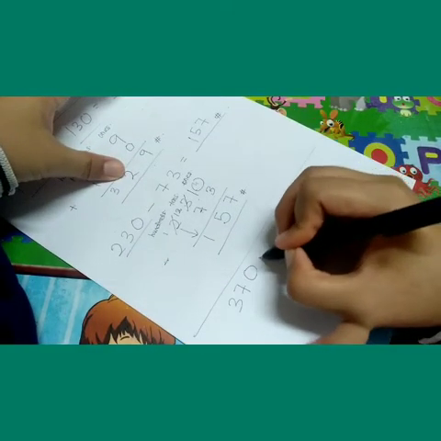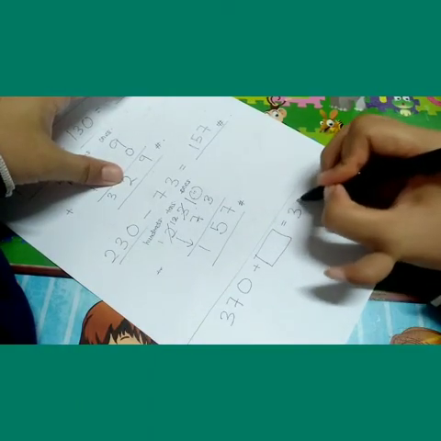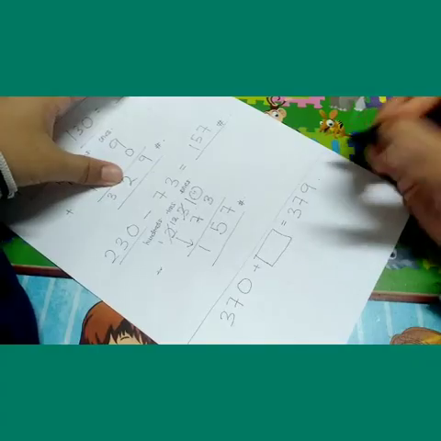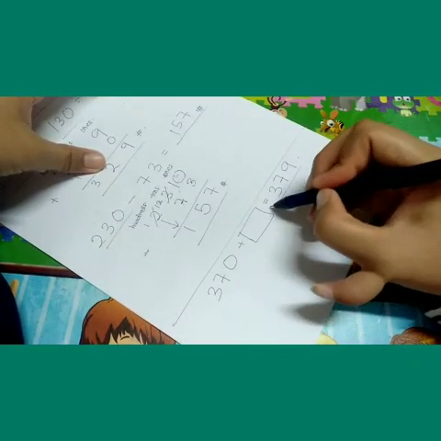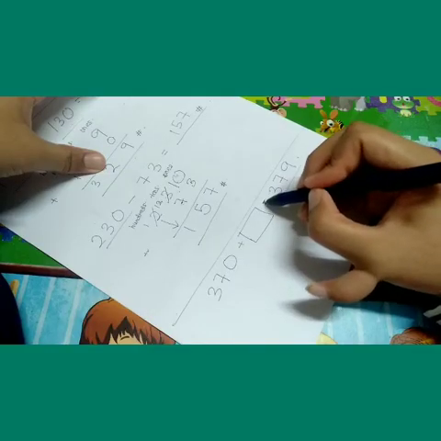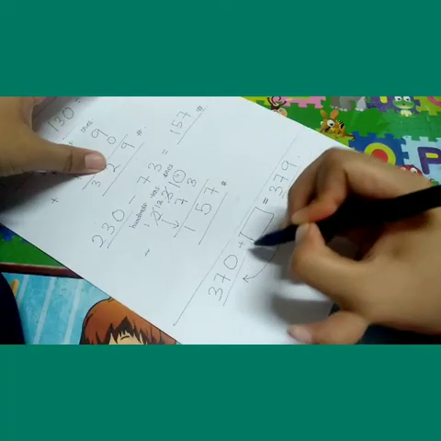370 plus what equals 379? Okay, so like before, the number outside the equals or our pagar minus the number inside the pagar.